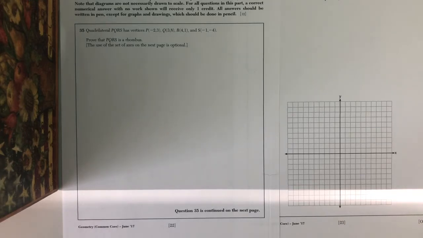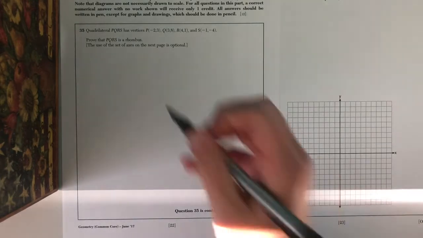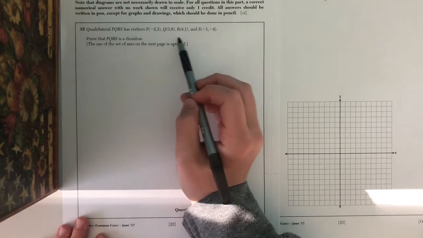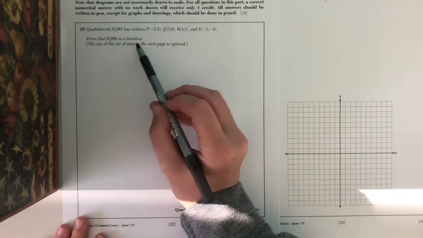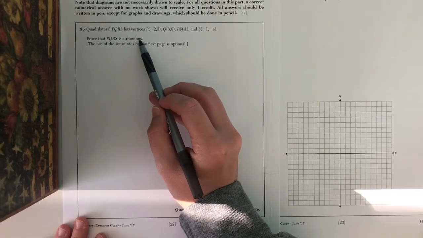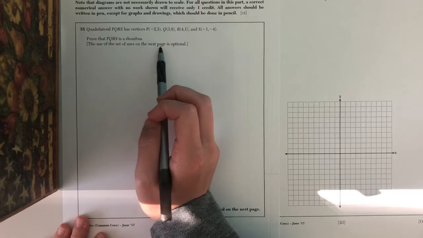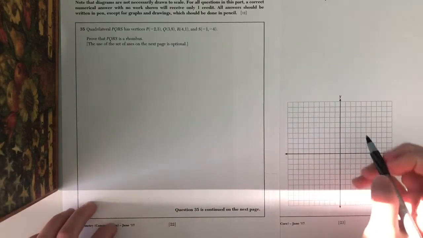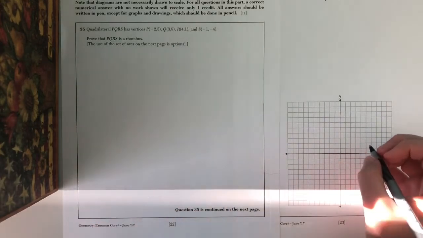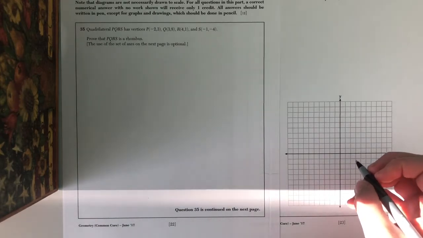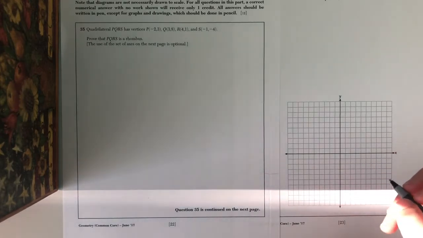So question 35, we're given a quadrilateral PQRS with vertices with the coordinates, and it says prove that PQRS is a rhombus. It also says the use of the set of axes on the next page is optional. I think it's always good if they do give you a graph. You can also use the graph at the back of the Regents, but if they do give you a graph, why not just sketch it out so you can see a visual?